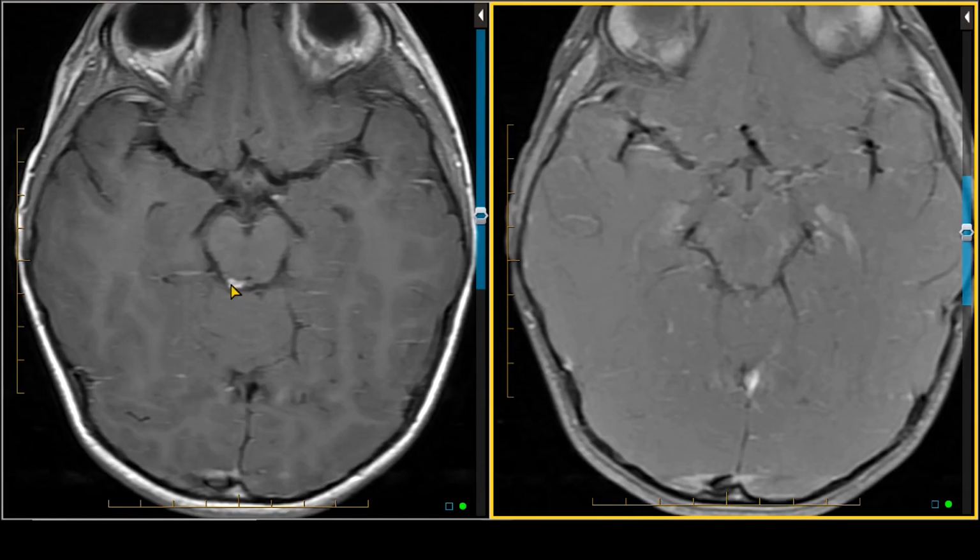And similarly, on post-contrast imaging, the post-contrast bright signal that we see here on this post-contrast T1 weighted imaging goes away on post-contrast T1 weighted imaging with fat suppression. So therefore, this finding has bright signal related to fat, which is a small lipoma of the tectal plate, and is not an enhancing lesion.